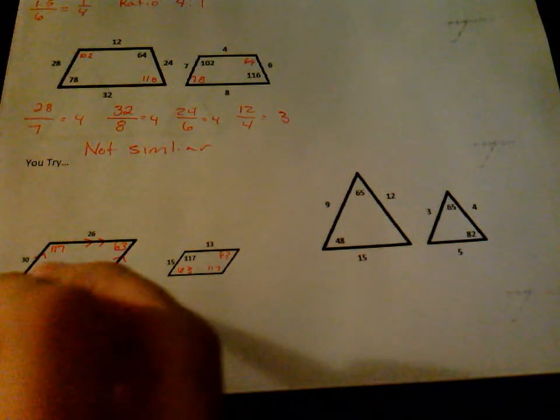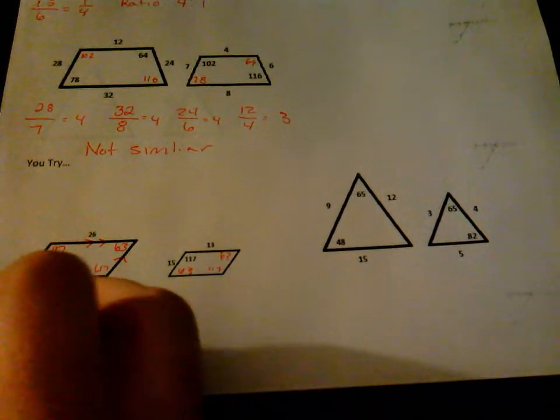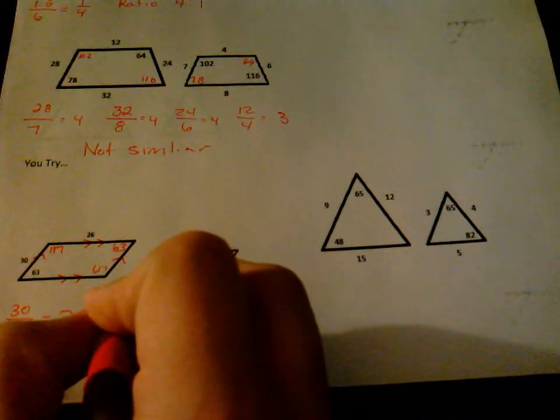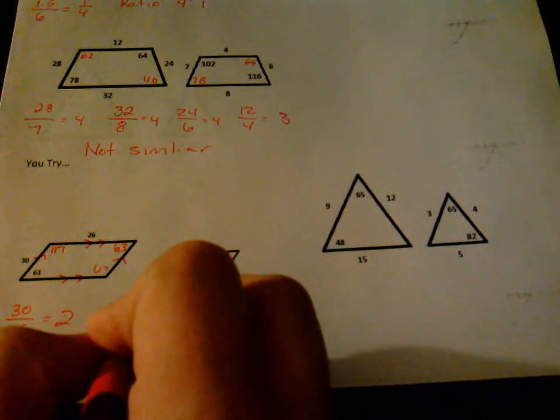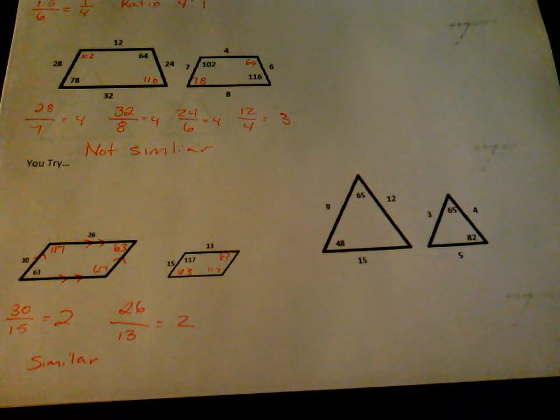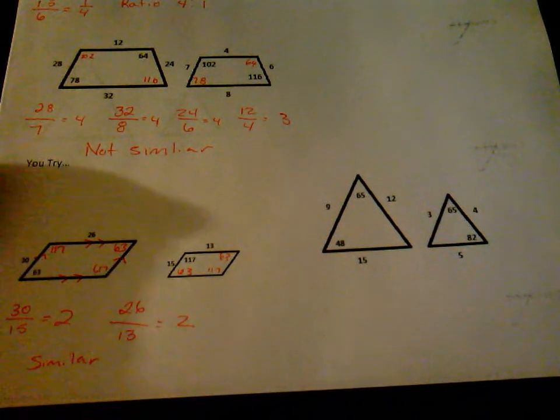So 30 divided by 15 equals 2. And 26 divided by 13, that also equals 2. So that means that these two are similar. Okay, they're similar. Let's try this one over here.